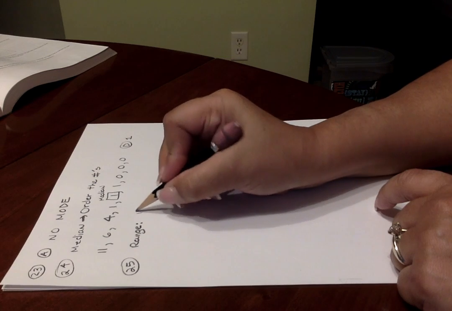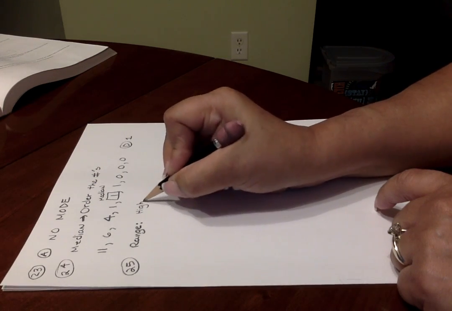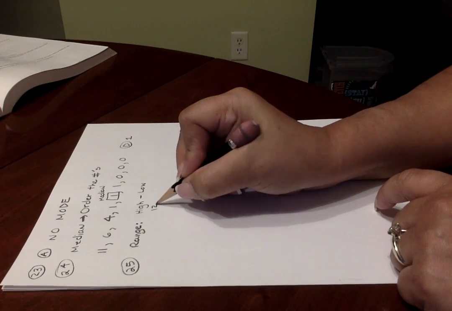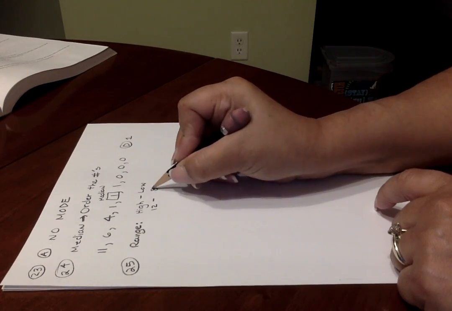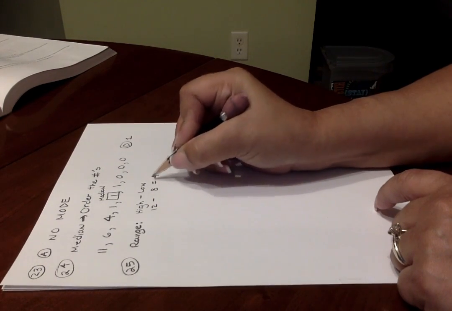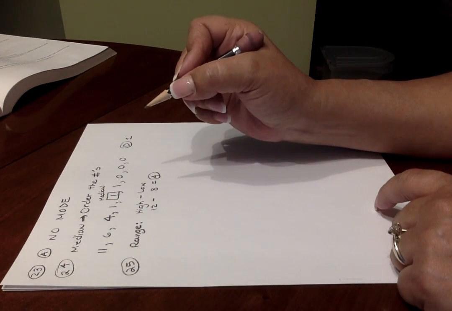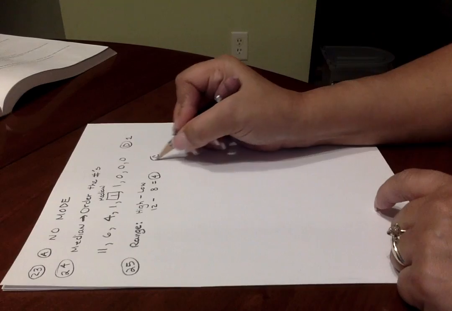Okay, the range would be highest score minus the lowest score. In this case, it would be 12. That's the highest number in the data set. Lowest number is 8. So the answer would be 4 for the range. And in the choices you've been given, that's choice C.